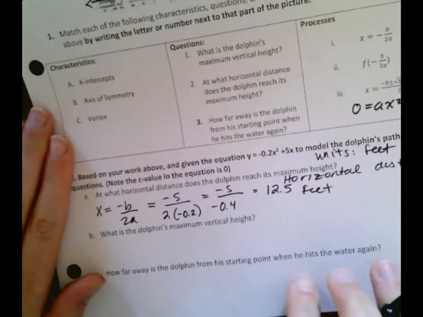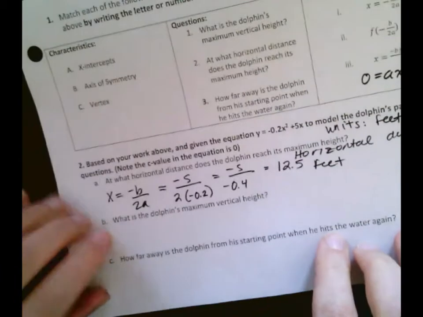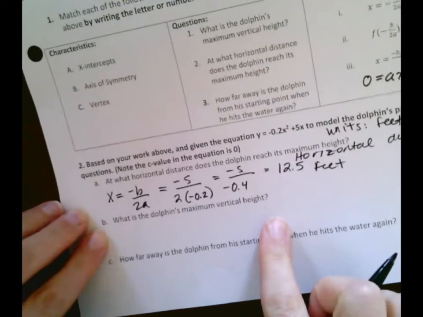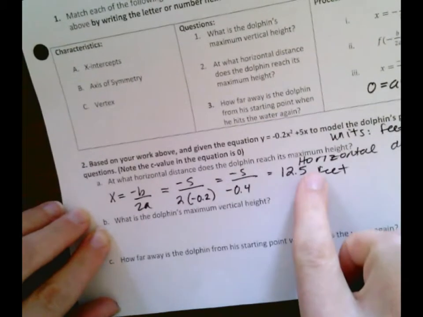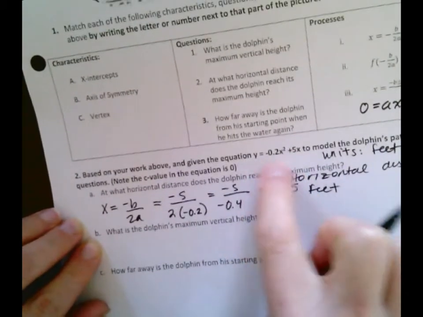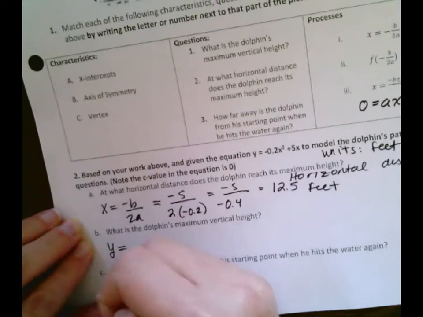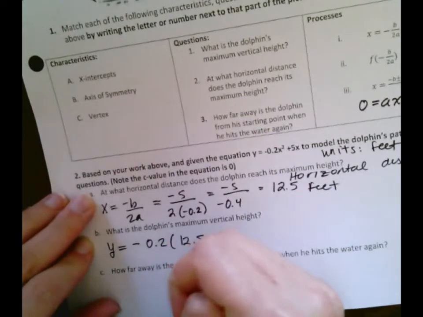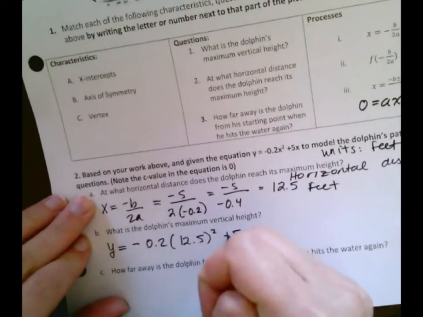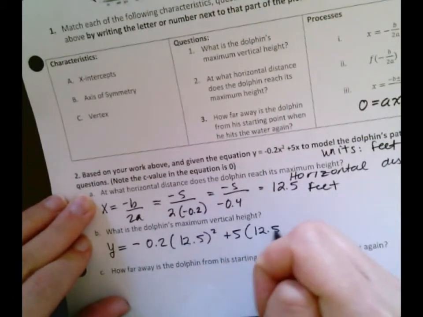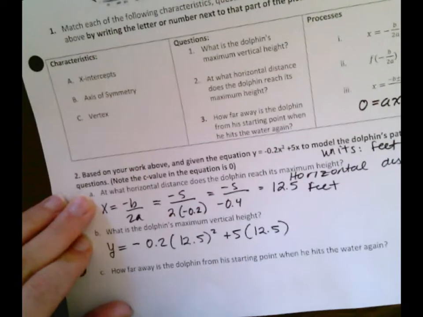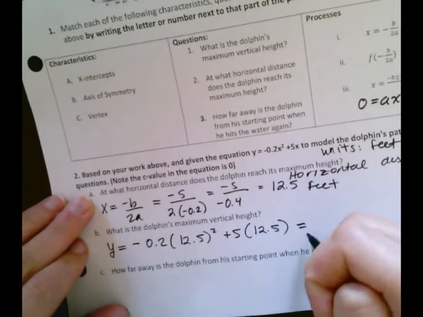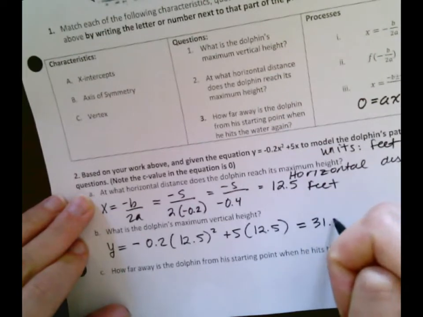Okay. So now, what is the dolphin's maximum vertical height? That's going to be the y value of the vertex. So I'm going to take 12.5 and plug it into the equation. Using a calculator to evaluate this, I get that we have 31.25.